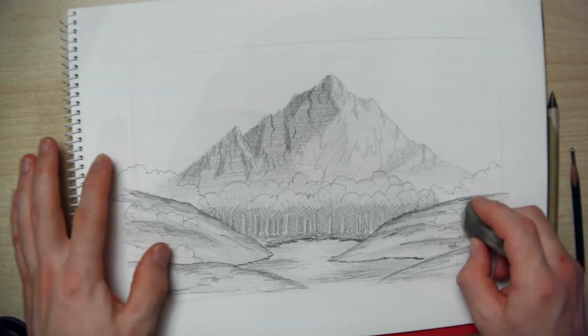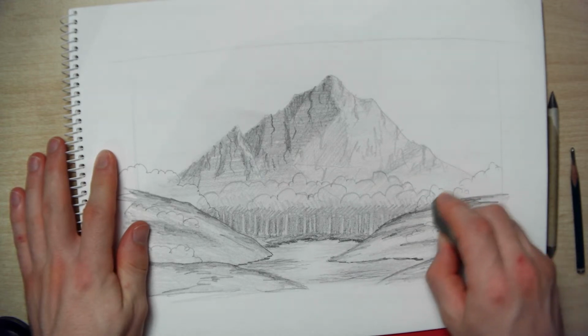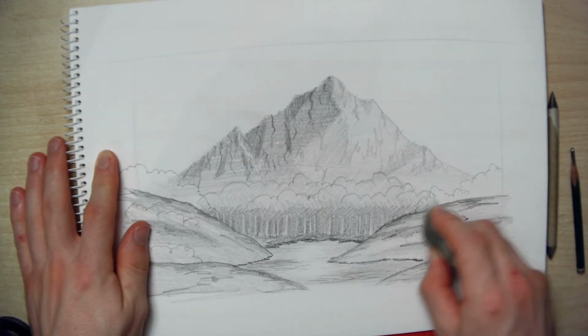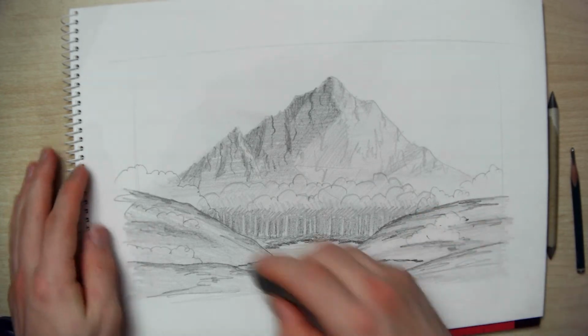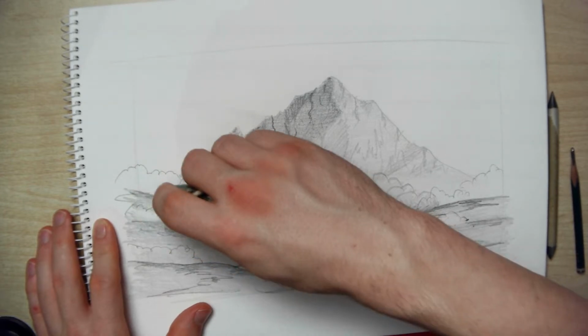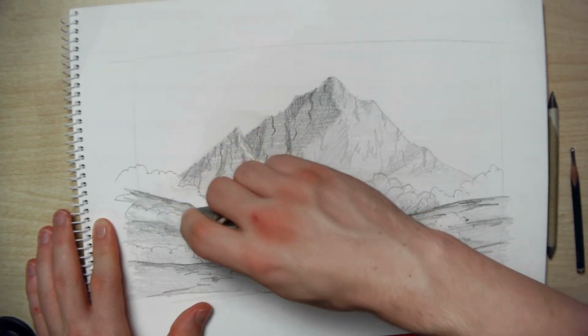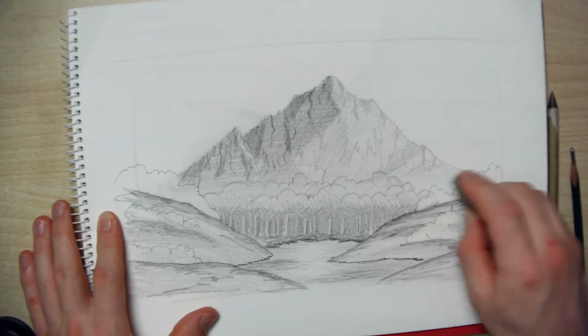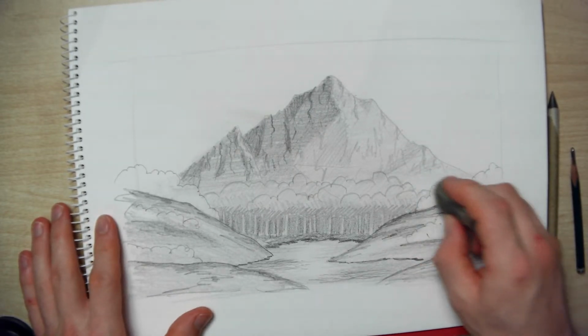first thing I'm going to do is raise the ground behind the bushes. And also the mountain and tree areas right here and over there.